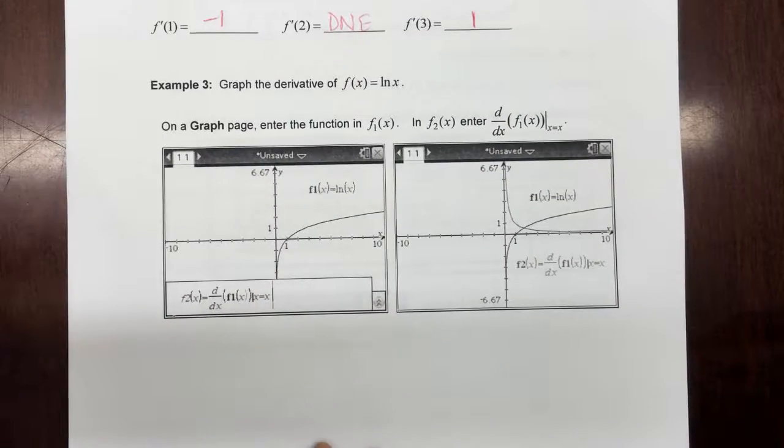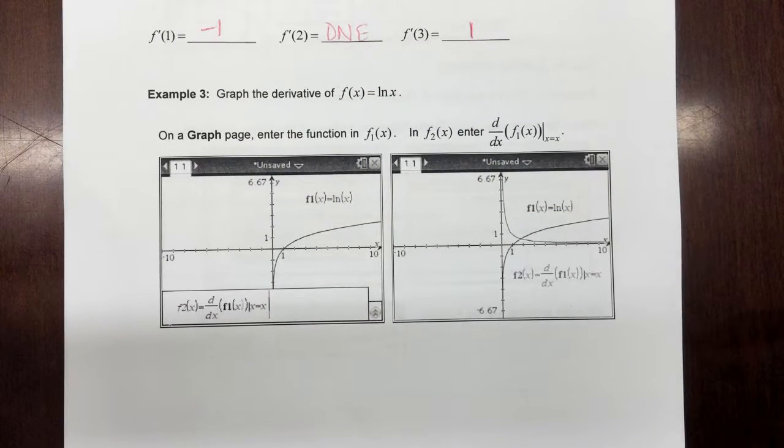Tomorrow, when you get the instructions for the school calculators, you can work on example 3 to practice inputting the information and looking at the graph and figuring out if it does or does not have a derivative. And that is all for the notes for today.